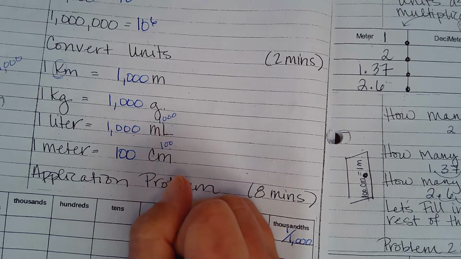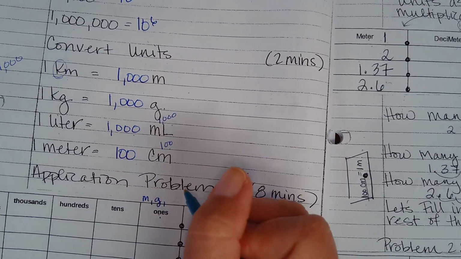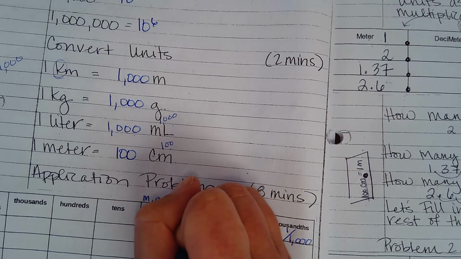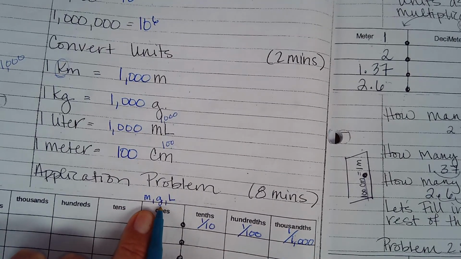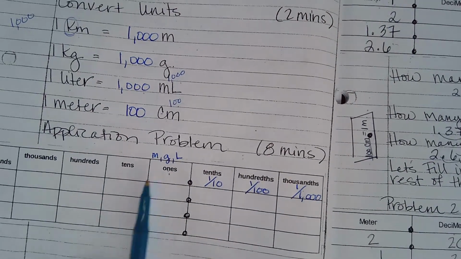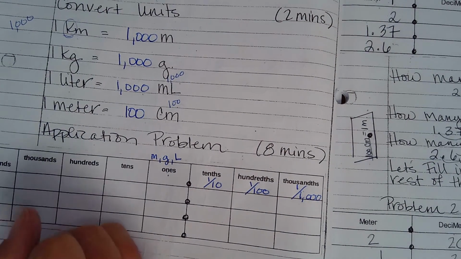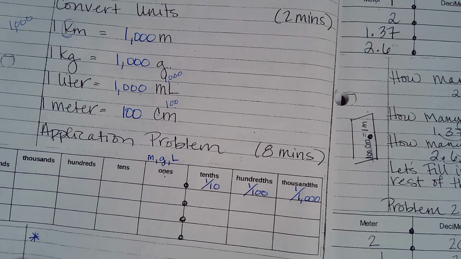Now, ones is the same as either meters, grams, or liters. This would be your baseline. If I said 1 meter, 1 gram, 1 liter, this is where that sits. Now, so let's write this down. And then I want you to try to fit this into your place value chart.